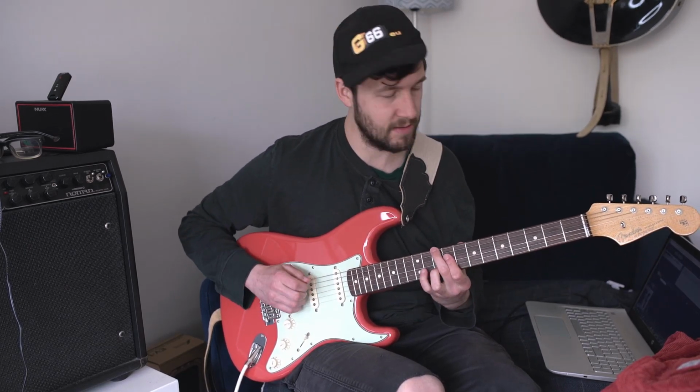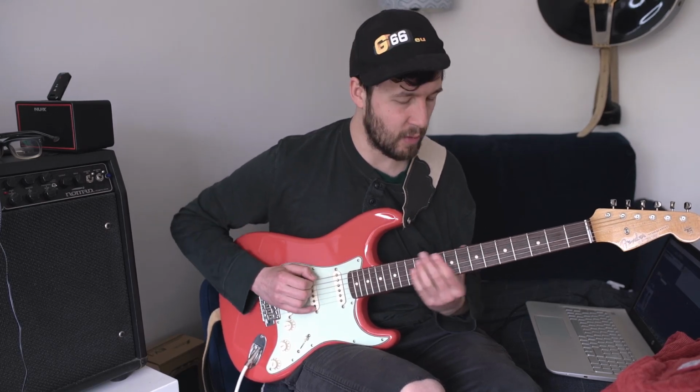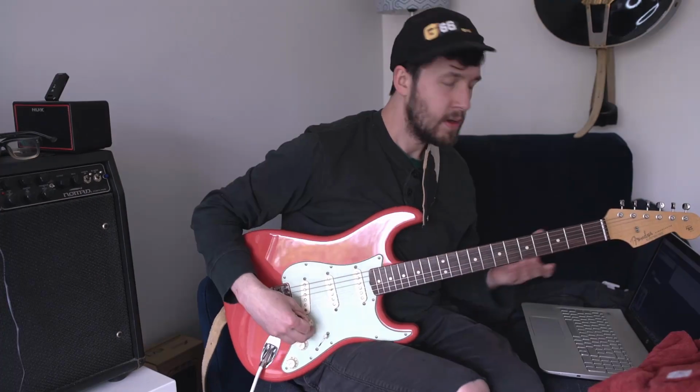And then D, same kind of approach. You've got a B minor triad. So anyway, you can basically do this with any chord in a major progression.